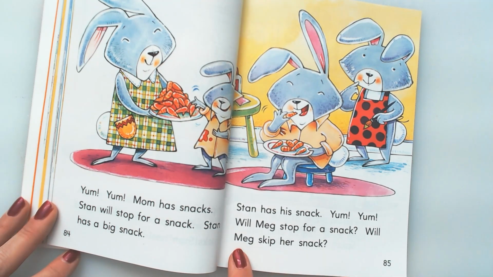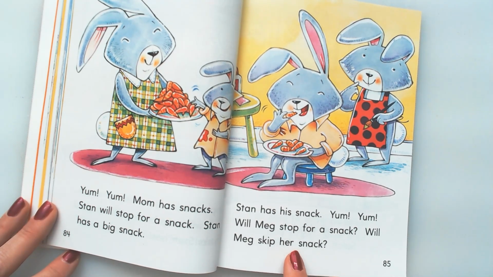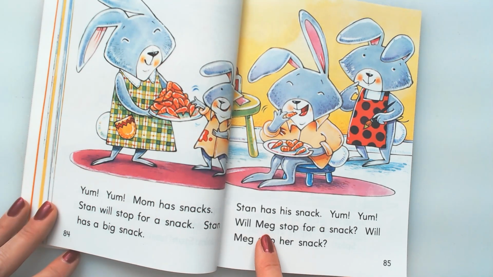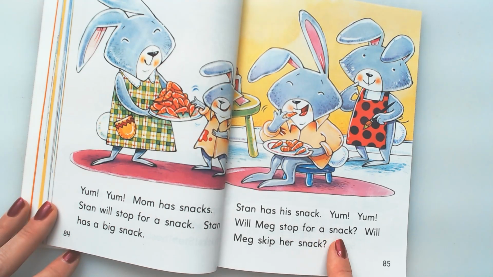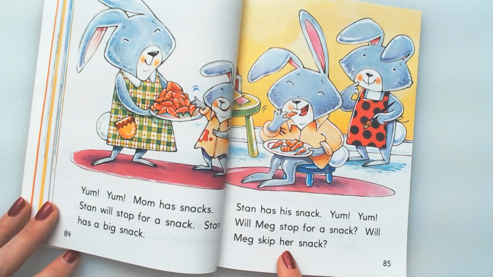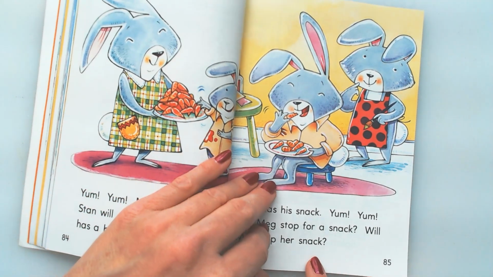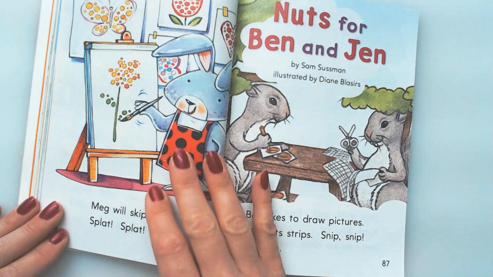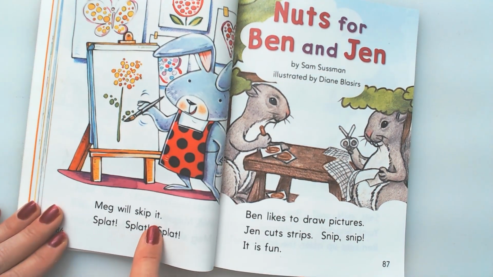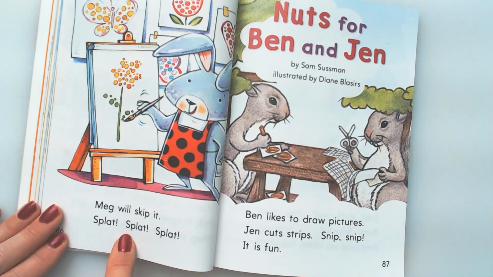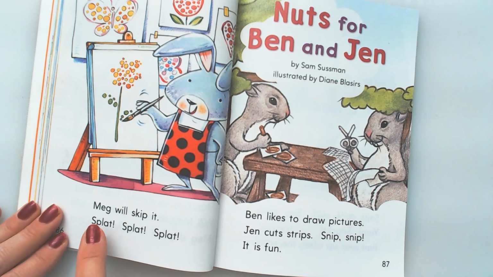Will Meg skip her snack? Meg will skip it. Splat, splat, splat.